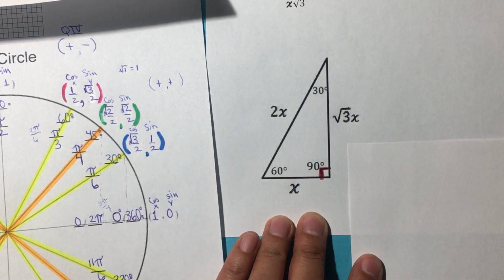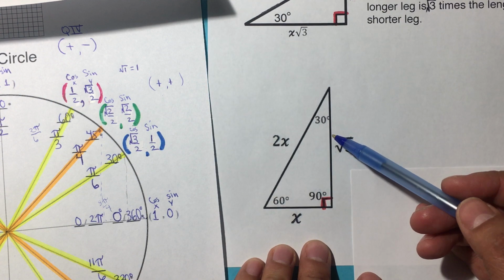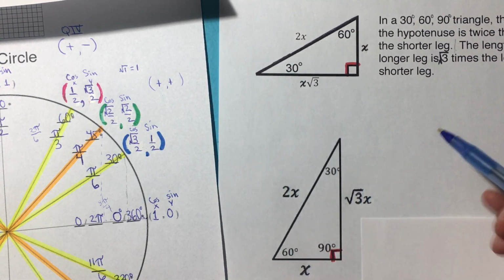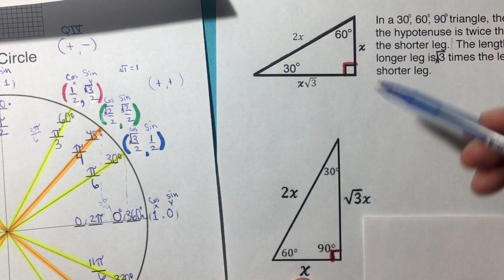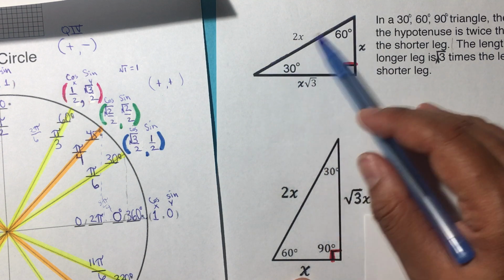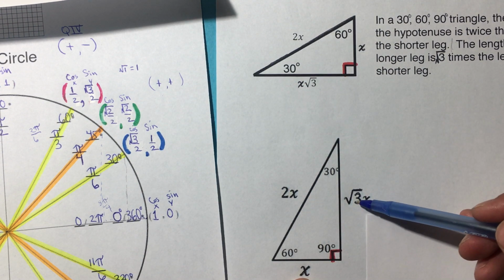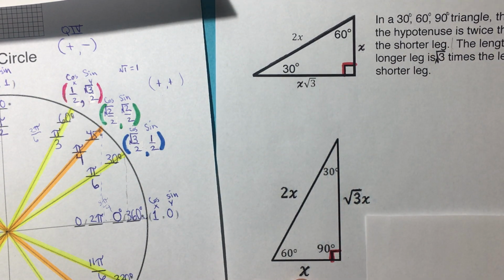And for this one right here, that's a 60-degree angle, so that's why I decided to use this other triangle where we have the same relationship, right? x for the smallest, 2x for the hypotenuse, and for the long leg is square root of 3 times x, or x times square root of 3, same thing.